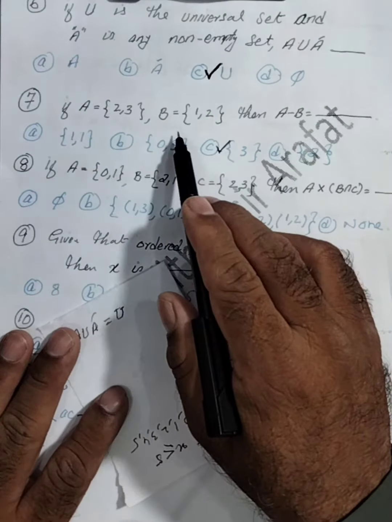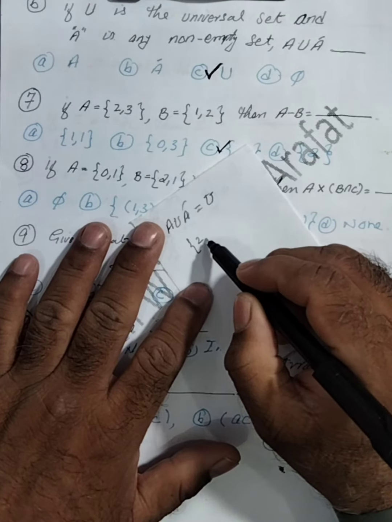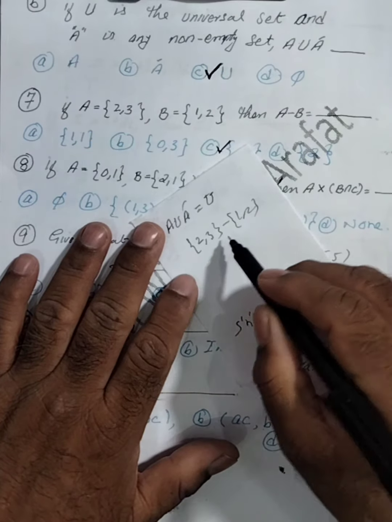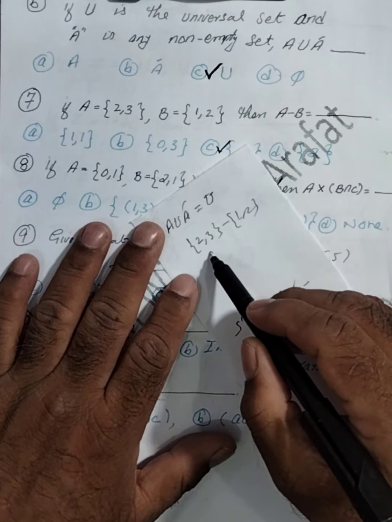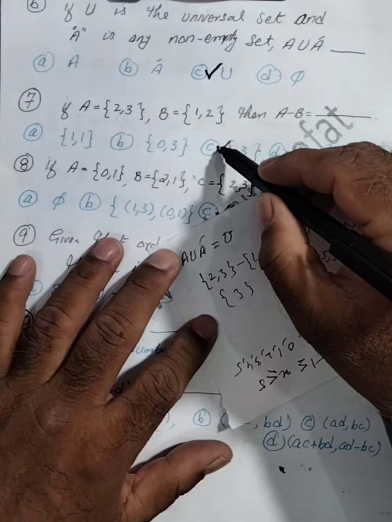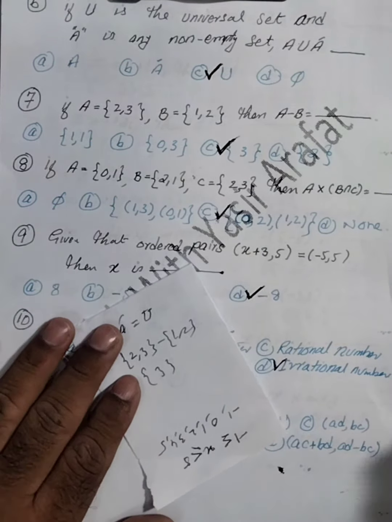Now here if A and B are given, then A minus B means the elements of the first set which do not belong to the next set, we have to write down those elements. So this is 3. So the C option is correct for the 7th MCQ.